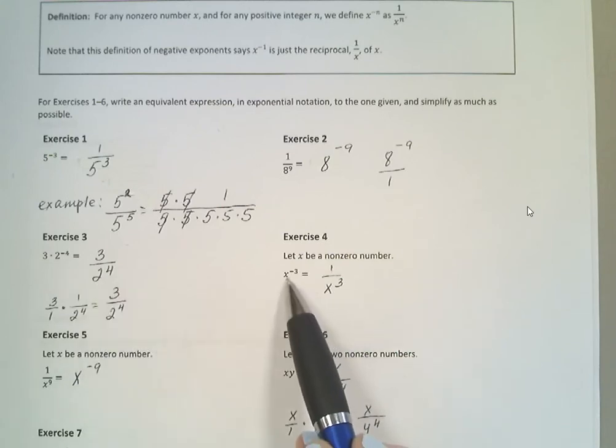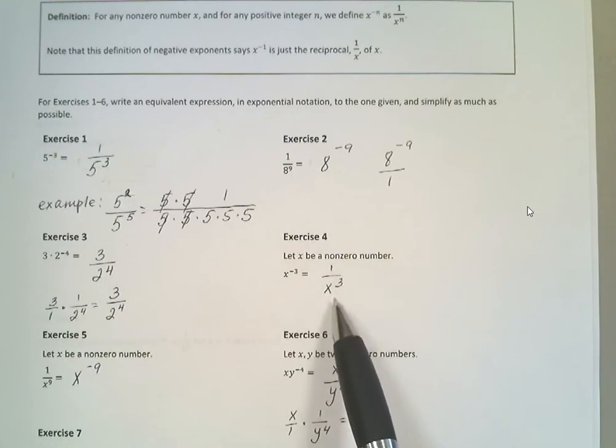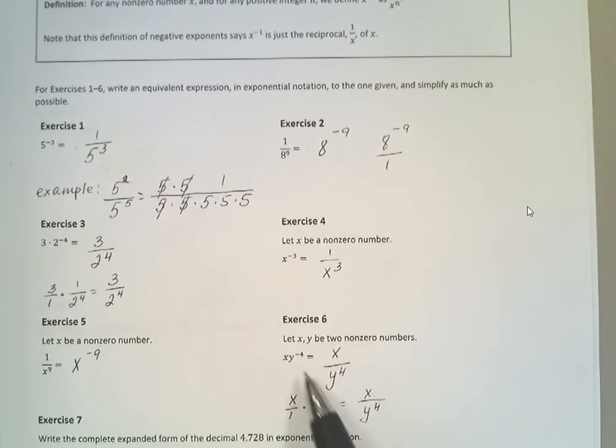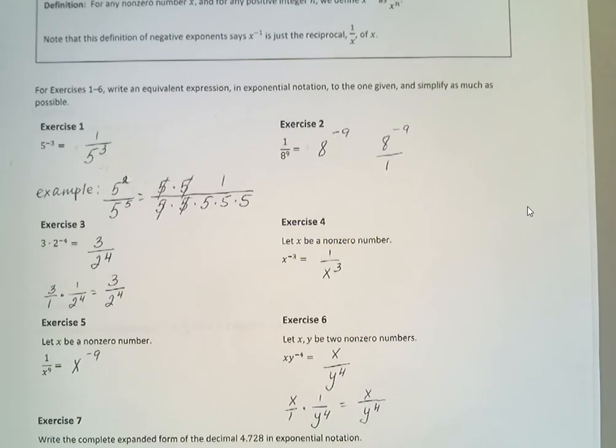Exercise 4, x to the negative third is 1 over x to the third. Exercise 5, 1 over x to the ninth is the same as x to the negative ninth. And exercise 6, x times y to the negative fourth is x over y to the fourth. And again, this is an example of how I did it. x over 1 times 1 over y to the fourth is x over y to the fourth. Okay, so these are the 6 exercises.